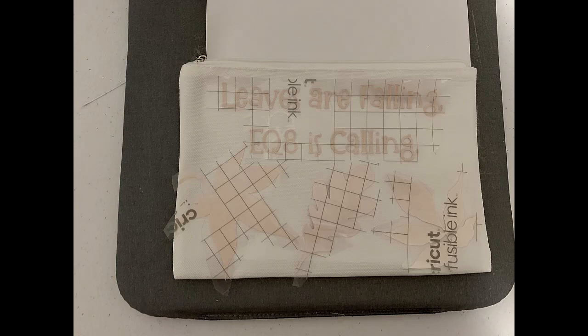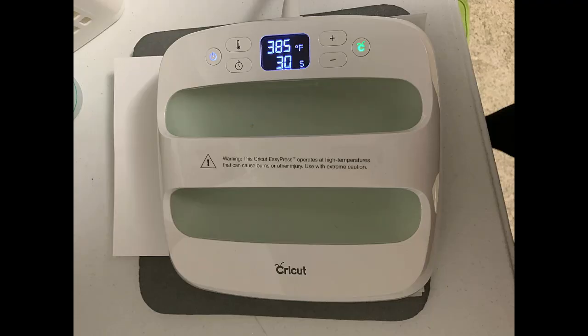Remove the butcher paper and position the transfer sheets with the ink side down on the bag. Add the butcher paper and now heat press at 385 degrees for 60 seconds. I personally found that it did not all transfer the first time around, so I kept taking a look and retransferring until I felt that most of the ink had transferred to the bag.